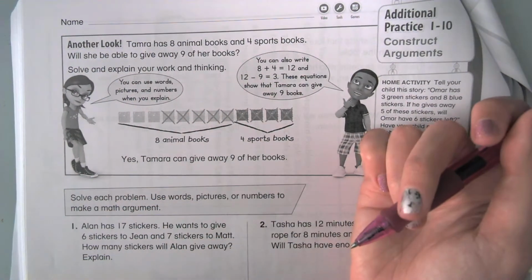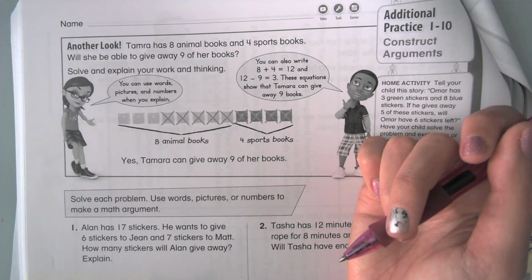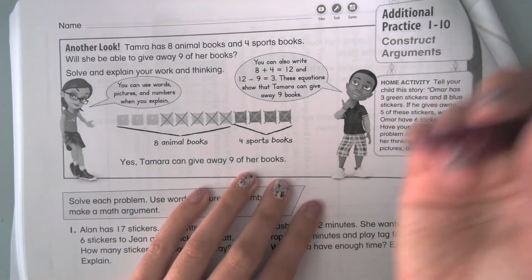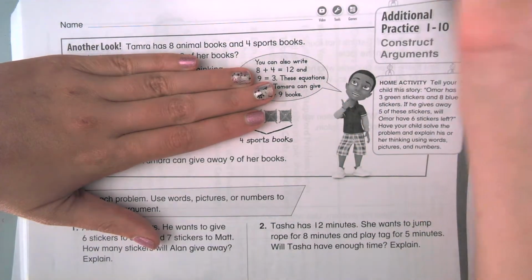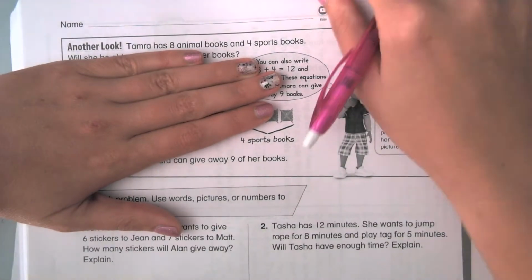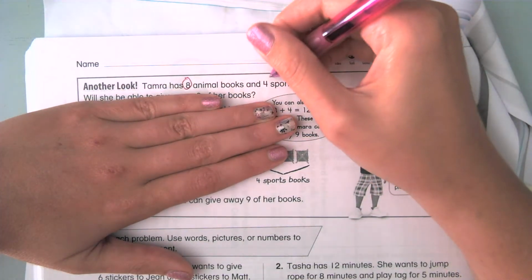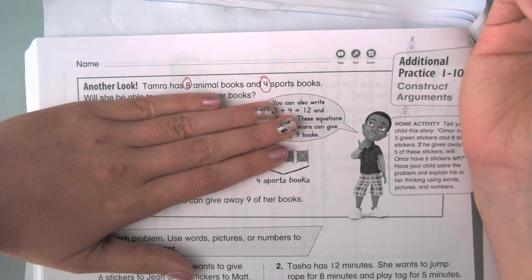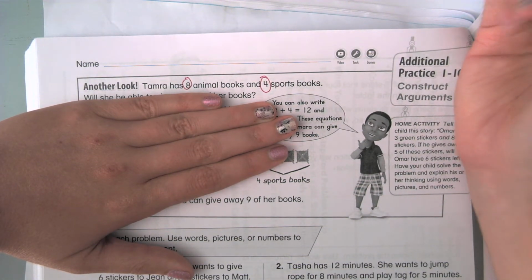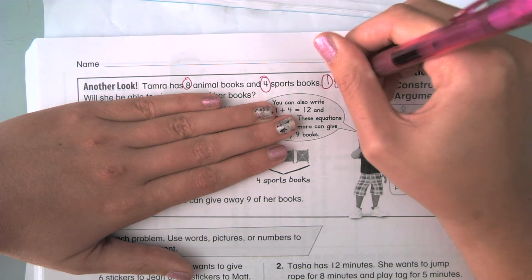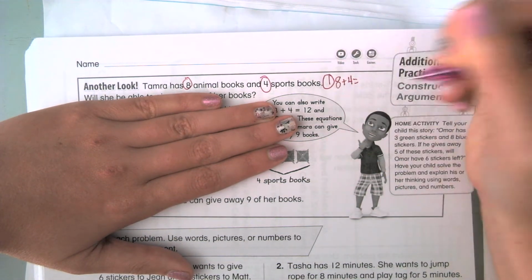So first, I need to know how many books Tamara has before I can say if she has enough to give away 9. So first, I'm only going to look at my first part here, this top part. Tamara has 8 animal books and 4 sports books. And I want to know how many she has total. So my first step is 8 plus 4. I add when I look for my total.